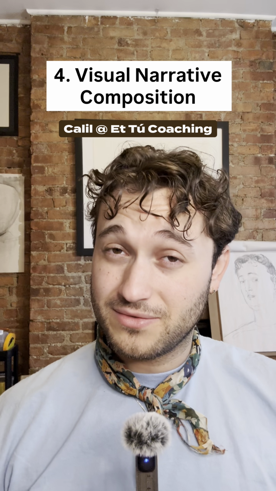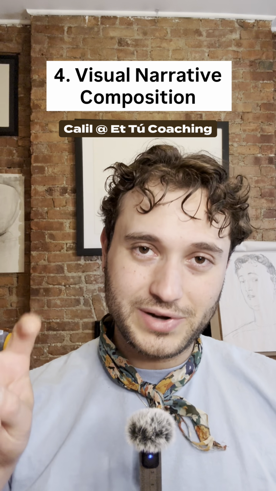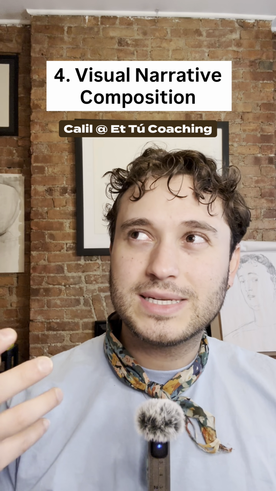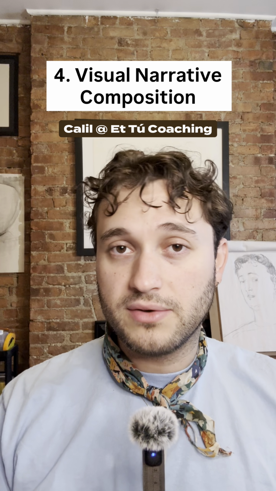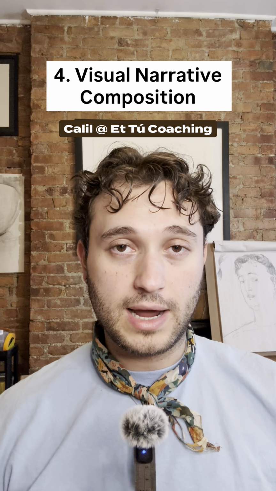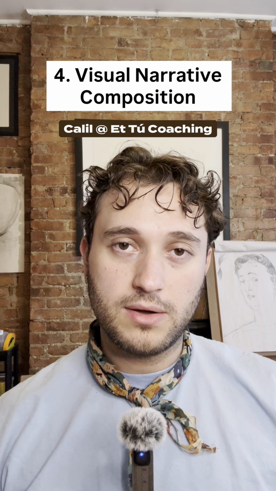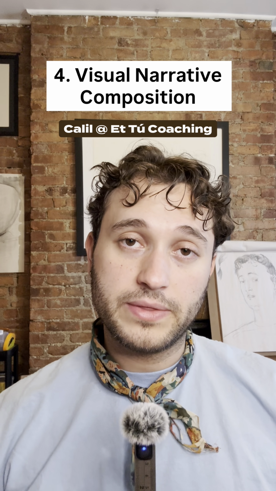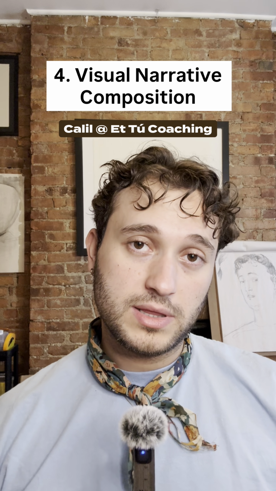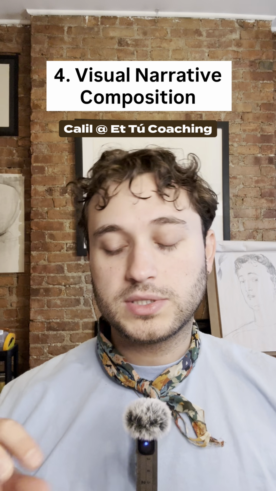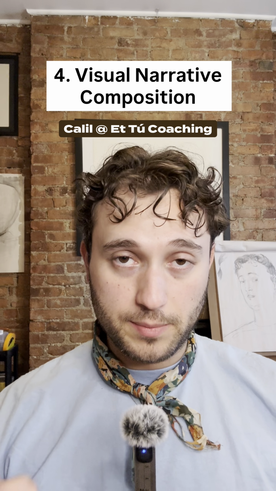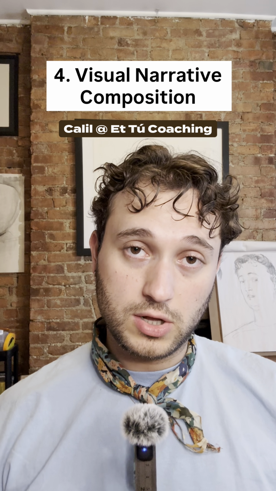The fourth and final piece is the visual narrative composition, which is basically a collage of different colored paper that you cut out to communicate a fable that they'll give you on the day of the audition. This part of the audition is timed. So you'll sit down in a room with colored paper, scissors, tape, and glue.